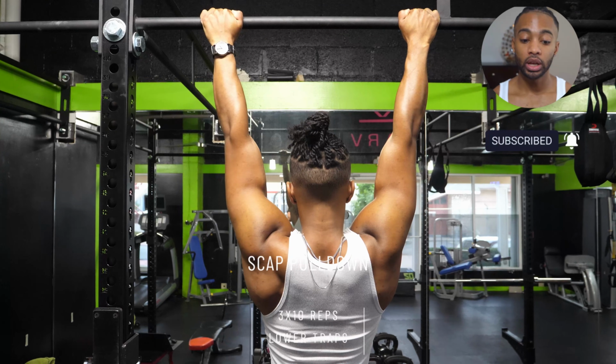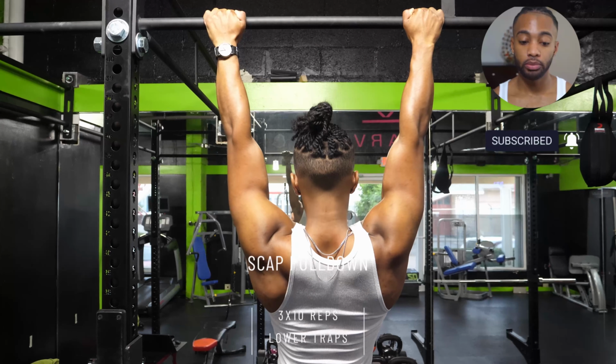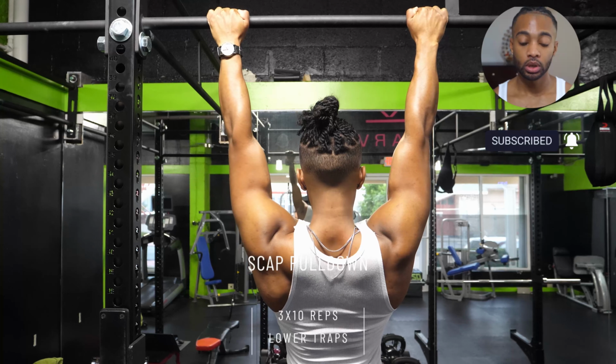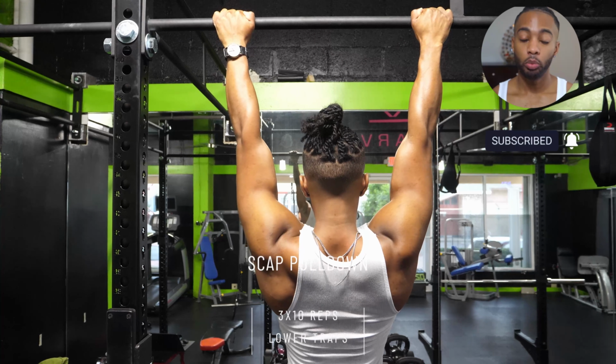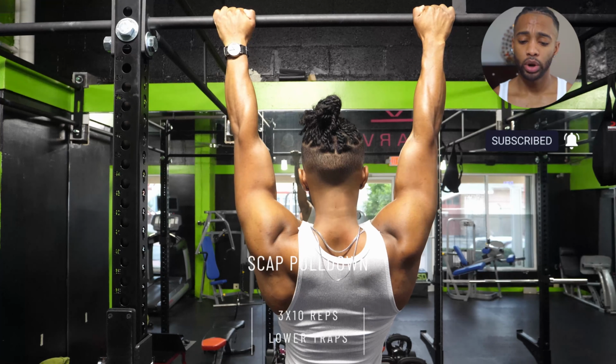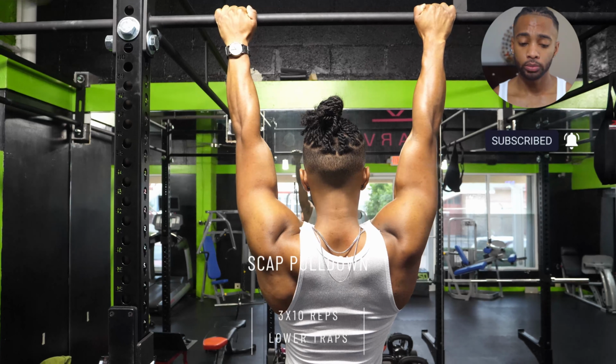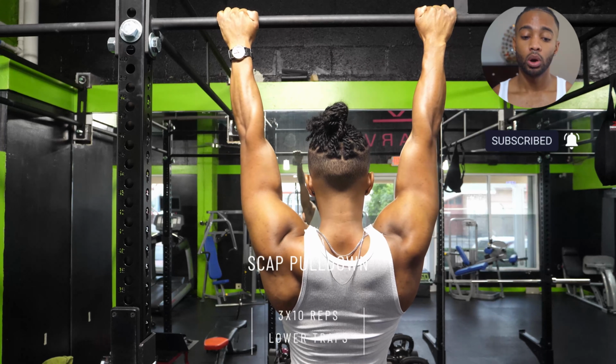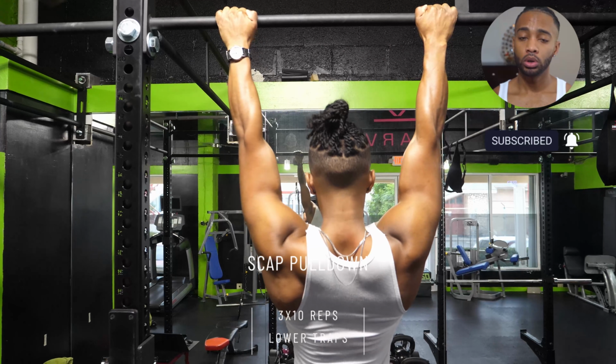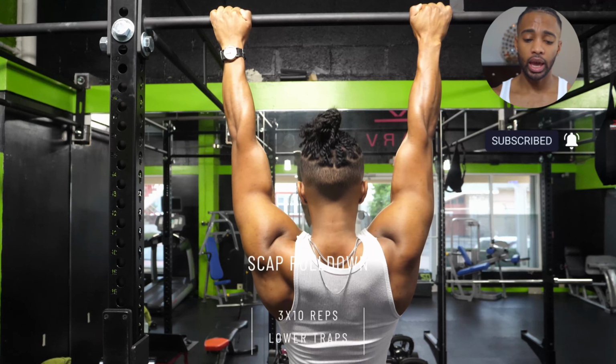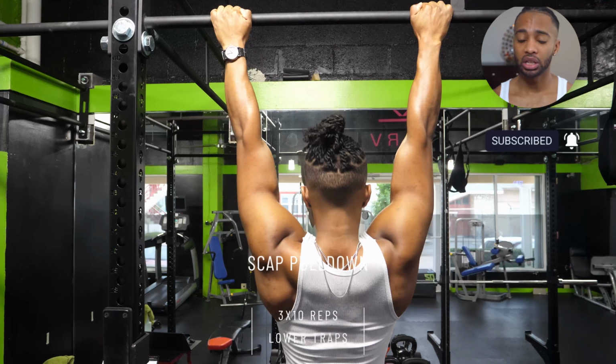And then finally, I wanted to give you a scapular depression movement for your lower traps. I wish I had gone a little bit wider on this exercise. I would recommend you do go a little bit wider. But regardless, hang from a bar or use a pull down machine and try to put your shoulders into your pockets. That's all you need.